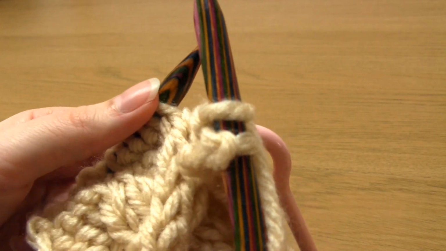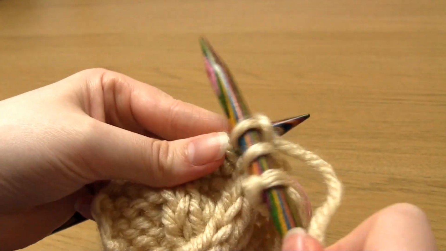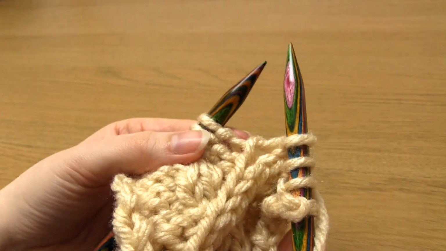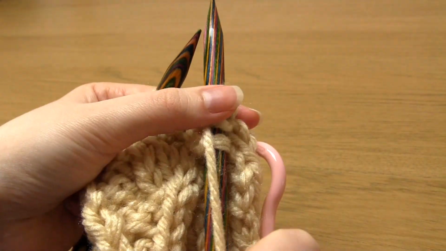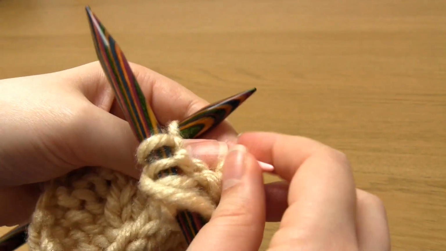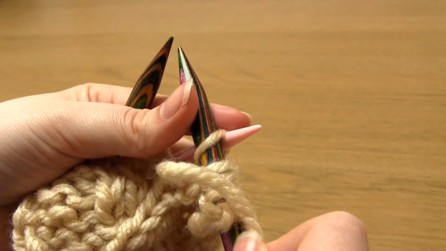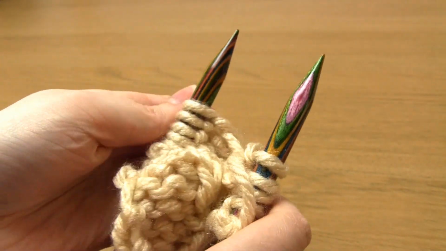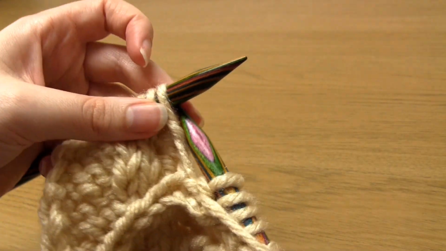We then do 2 knit stitches, which represents the 2 stitches of the cable strand. We then bring the yarn to the front and purl the stitch off the cable needle. That purl stitch represents a background stitch. Then we do 3 purl stitches.